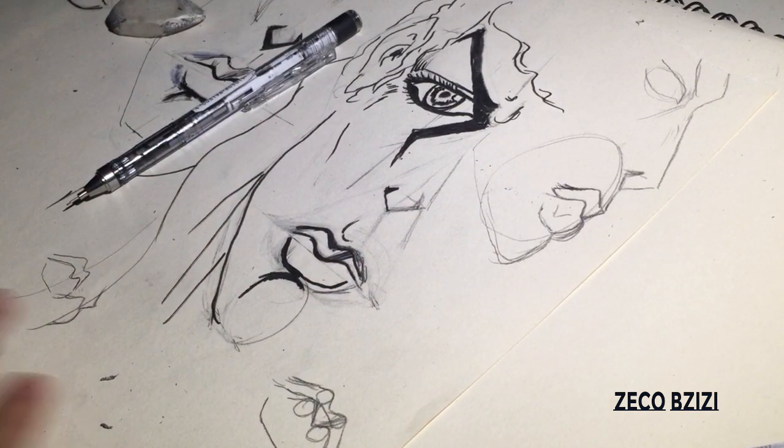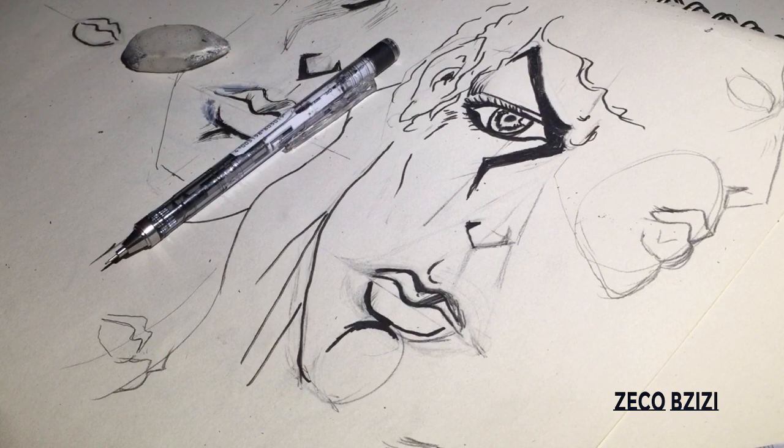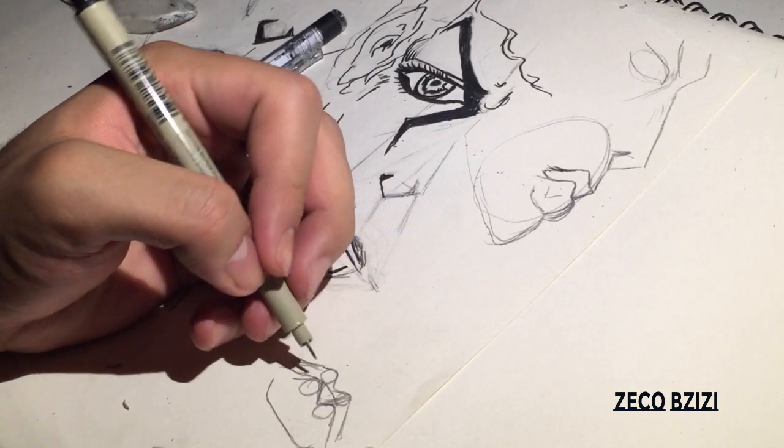Let's see if this would work. I'm gonna use a bit thinner pen for a thinner line, number 2 here.